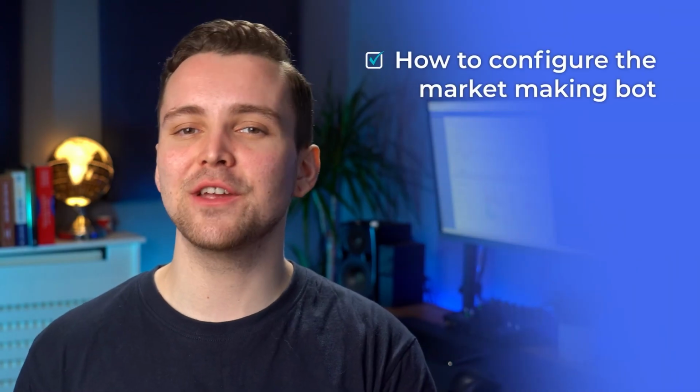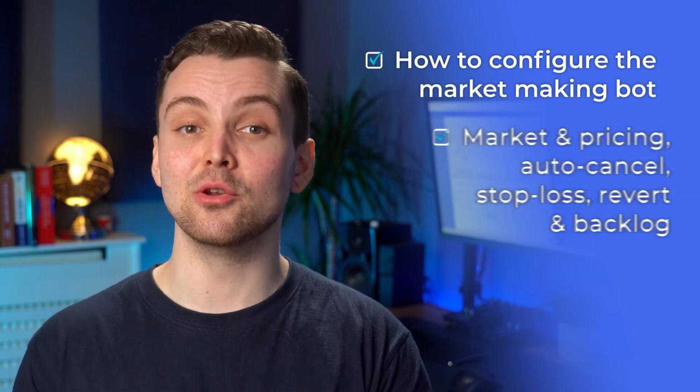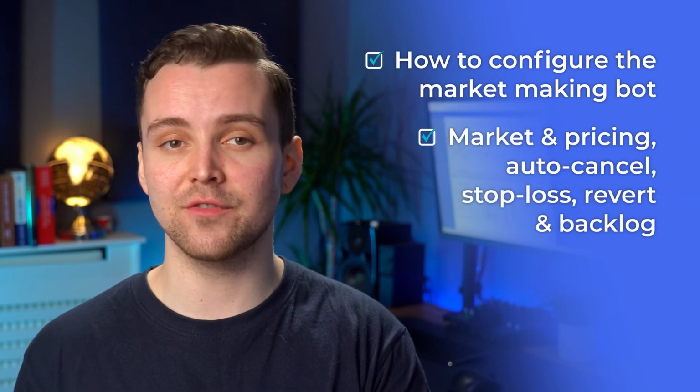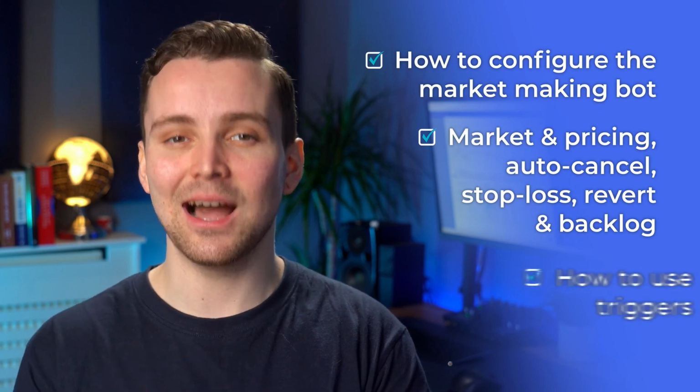So to recap, we have now covered all the settings that you can use with the market making bot. The market making bot is a bot type that you will need to check daily. The main reason for this is that the funds can be depleted. This can also happen when you use the revert and backlog feature. Now you know how to configure the market making bot, including market and pricing, auto cancel, stop loss and revert and backlog, and how to use triggers.